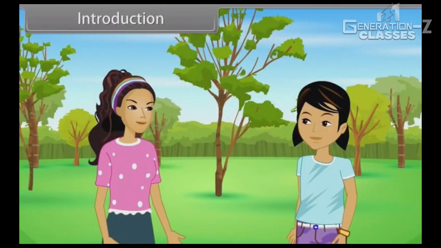Introduction. Pinky, look at this eucalyptus tree. It is so tall. You are right, Didi. But do you know that in such tall trees, all nutrients are transported by diffusion and active transport like in small trees? Yes, but these are not the only means of transport.